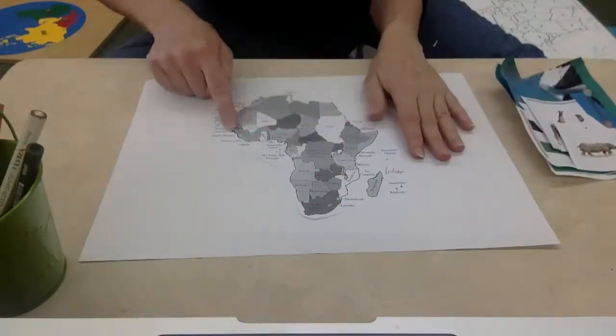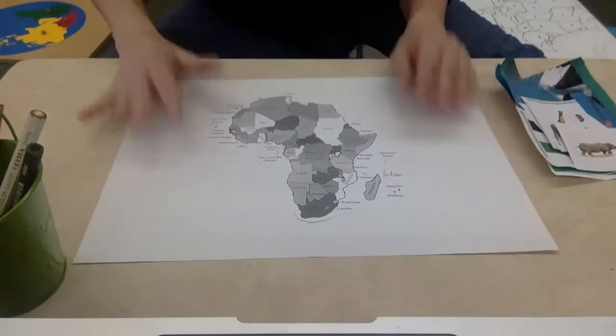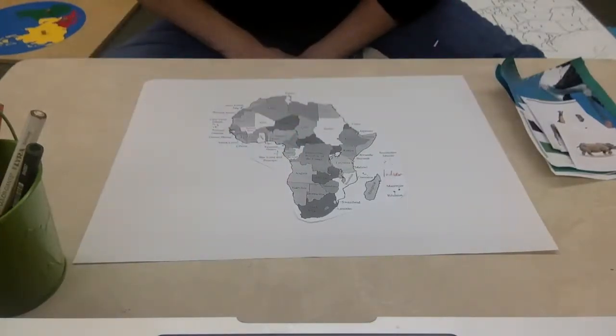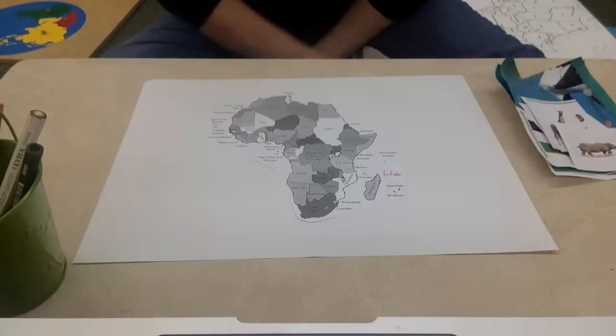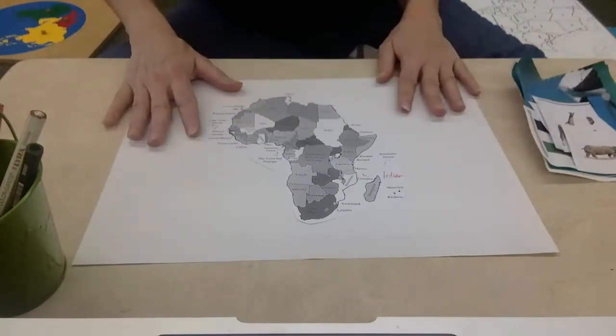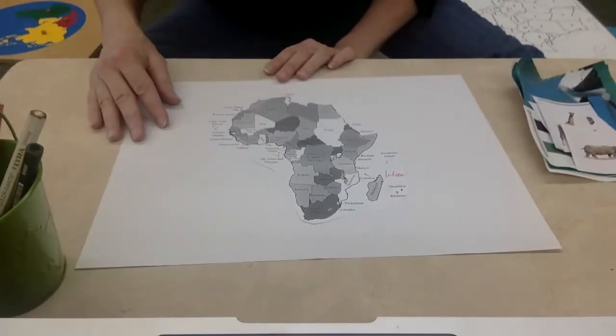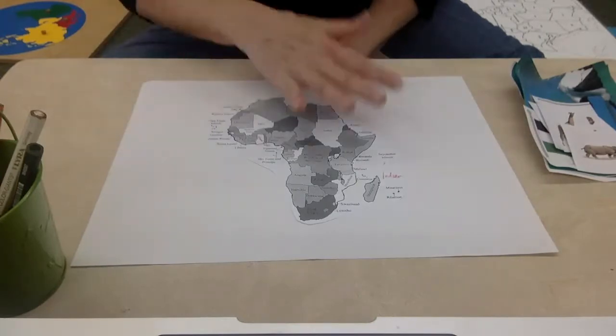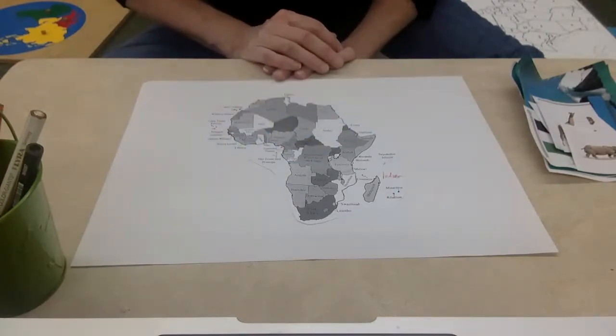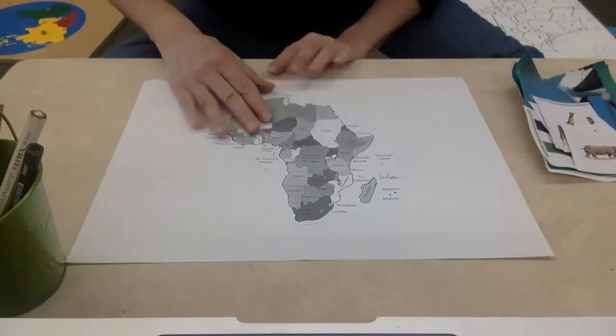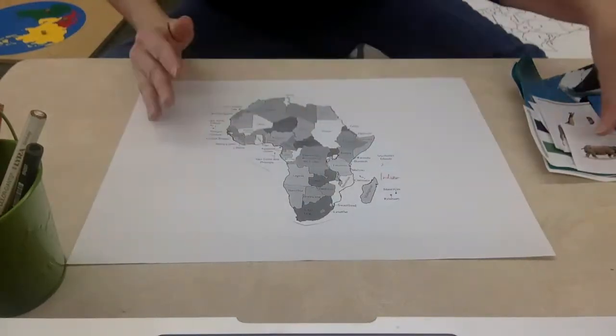In each of these countries, there are different peoples and traditions and animals who live there and different landscapes. There are cities, there are towns, there are villages. There are areas where there aren't any people living. There are deserts, there are trees. There are so many different things about Africa.